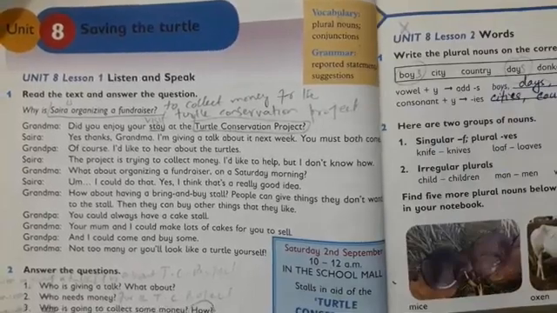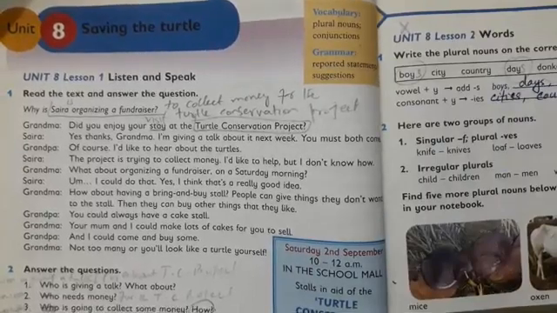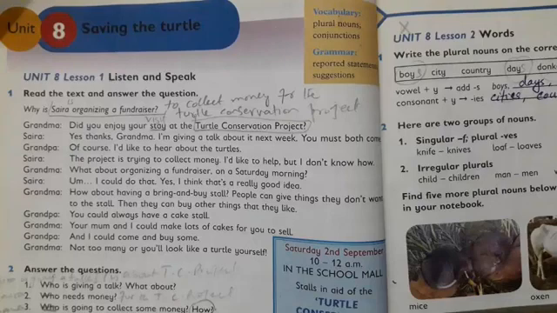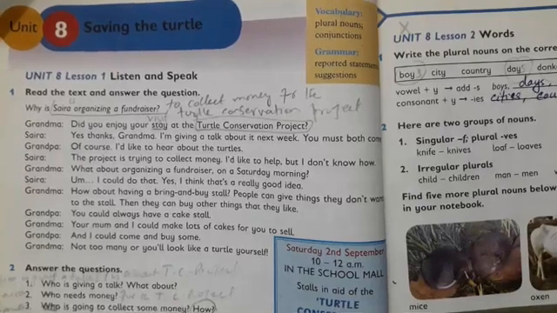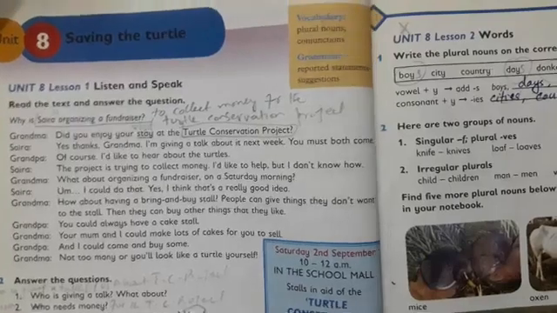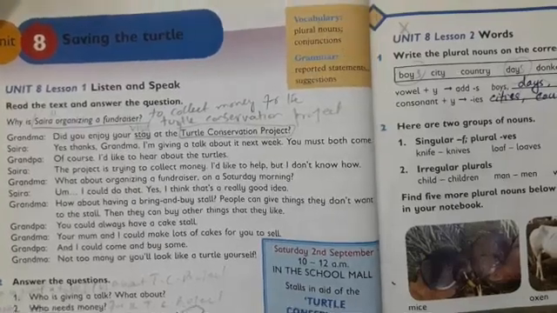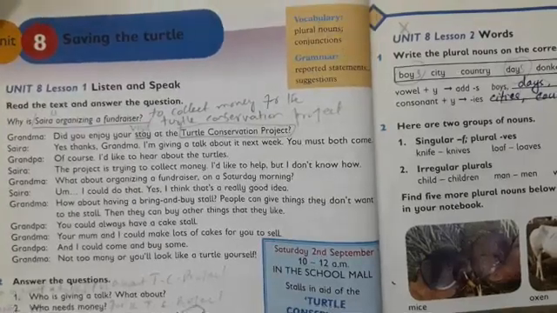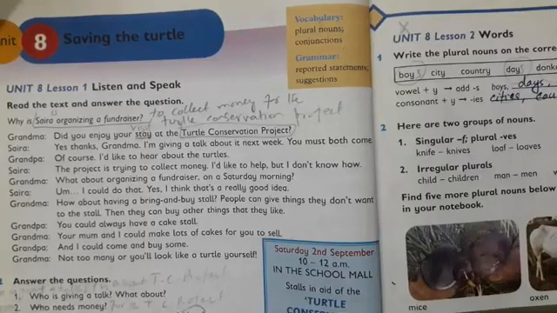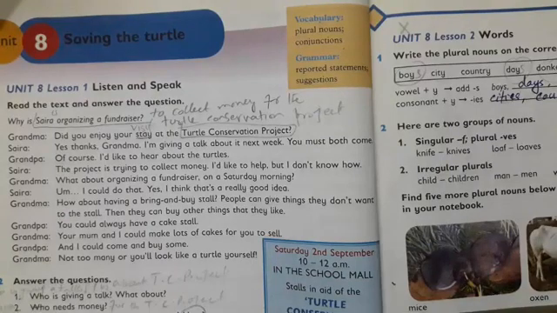Grandma, did you enjoy your stay at the Turtle Conservation Project? Conservation means protection. Sarah: Yes, thanks Grandma. I'm giving a talk about it next week. You must both come. Grandpa: Of course, I would like to hear about the turtles. Sarah: The project is trying to collect money. I would like to help, but I don't know how. Grandma: What about organizing a fundraiser on a Saturday morning? Sarah: I could do that. Yes, I think that's a really good idea.